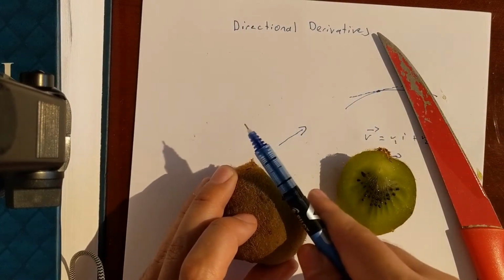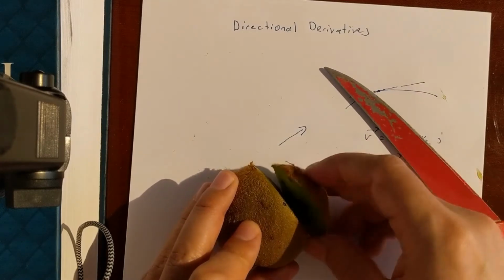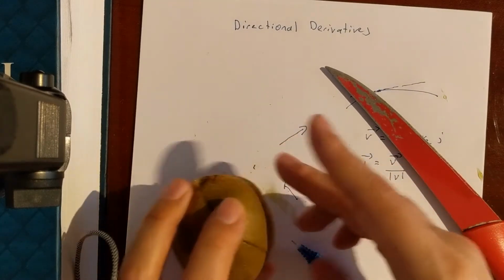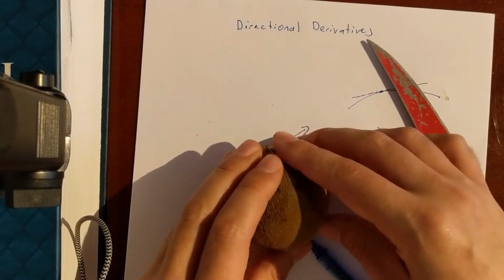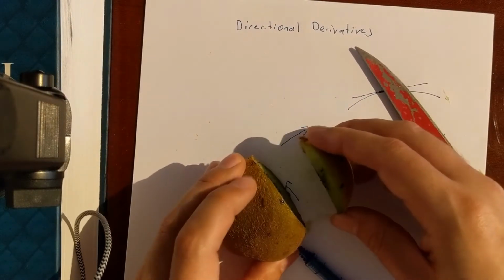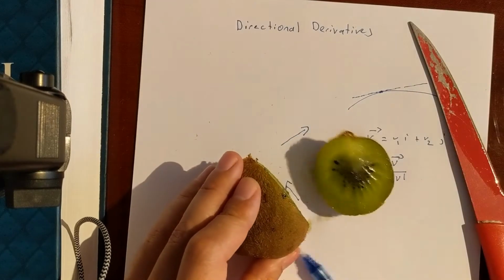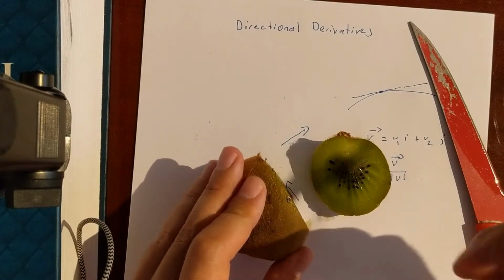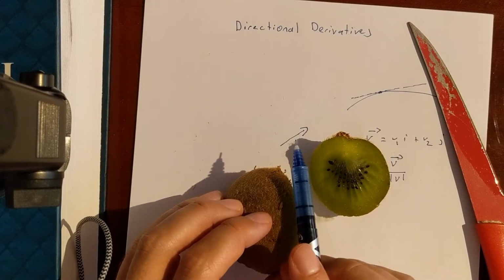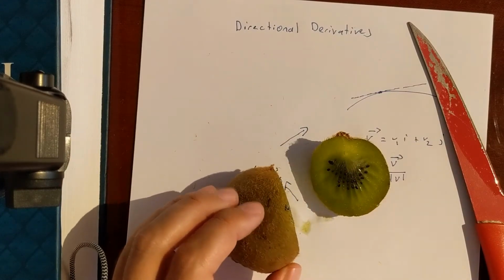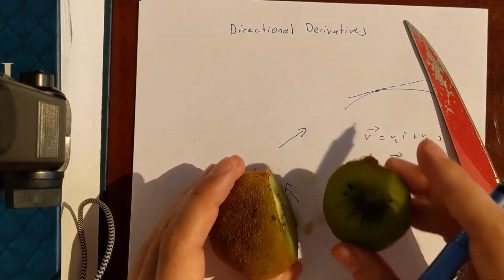You see? So let's go again. You gave me a direction. You gave me this direction. You gave me a point. I cut it vertically, parallel to that direction, just like that. You can see the arrow still. And once I do that, I just have a two-dimensional curve, so I can calculate the tangent line. All right, so that's what we're going to do basically.